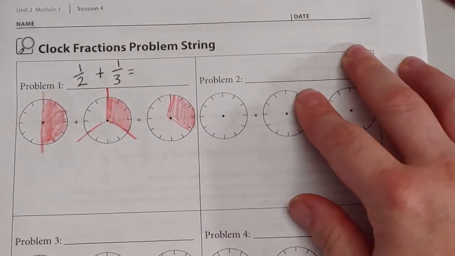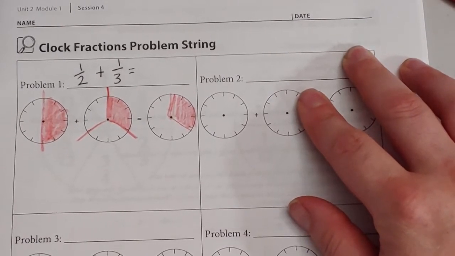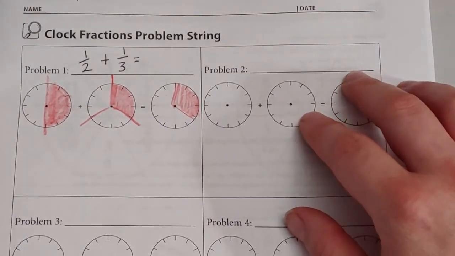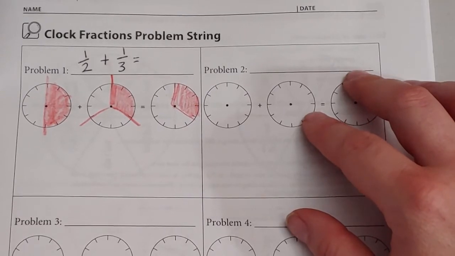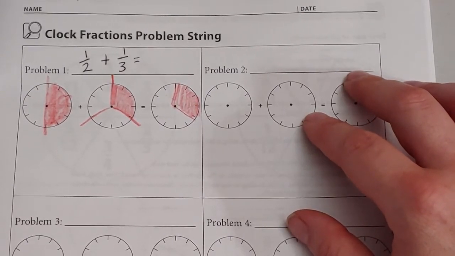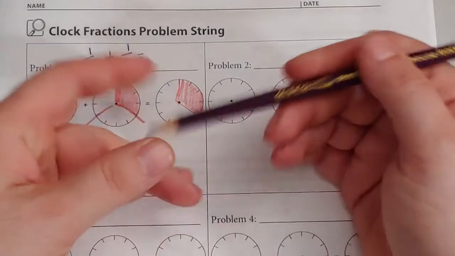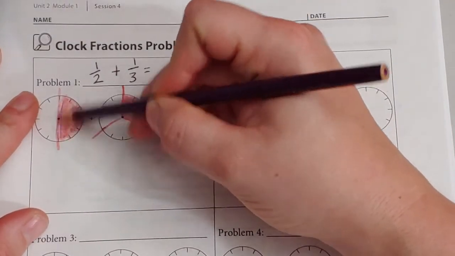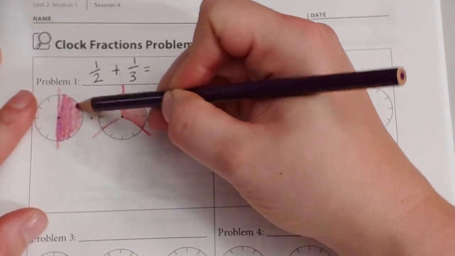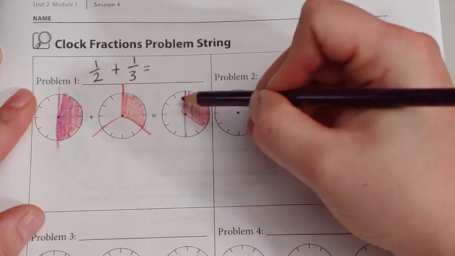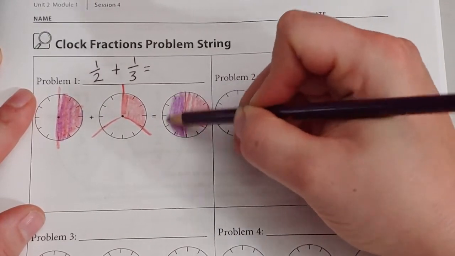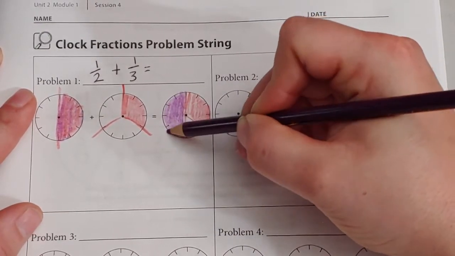I'll get a second color so you guys can see. Here, we'll get a nice dark one. And then there's the 1/2.